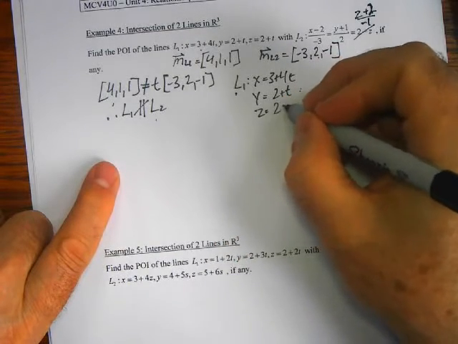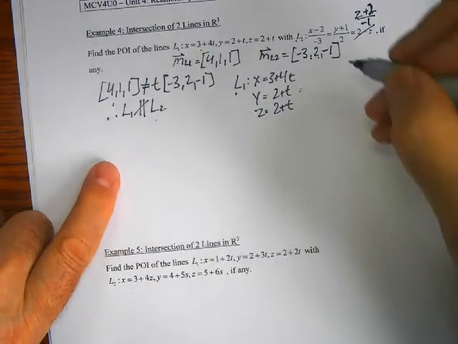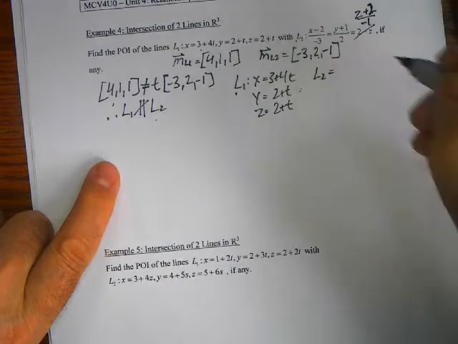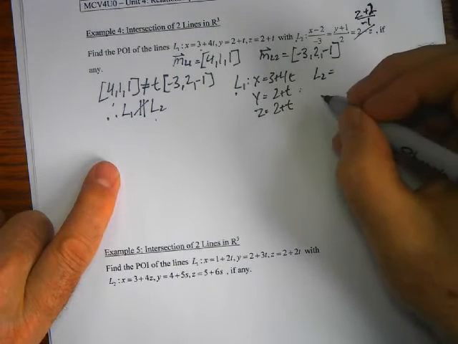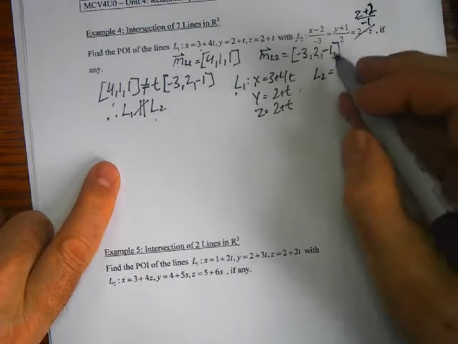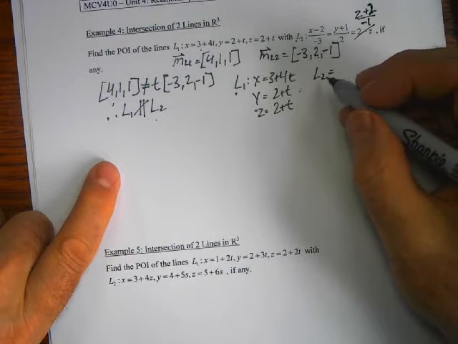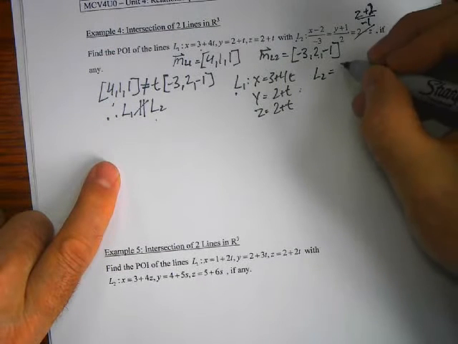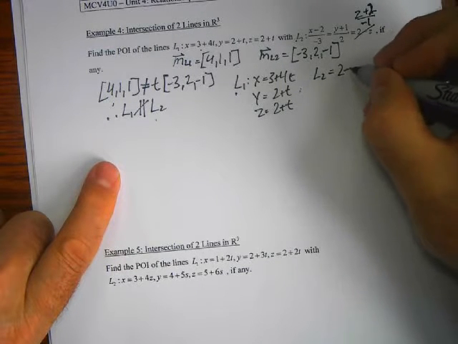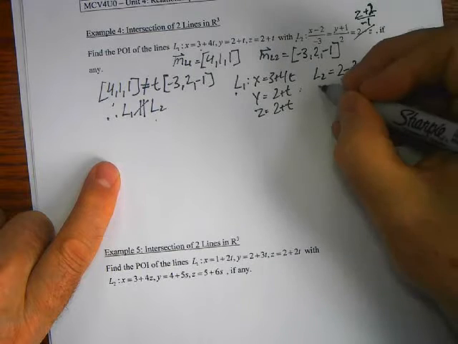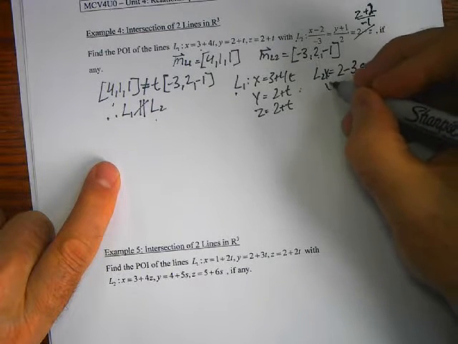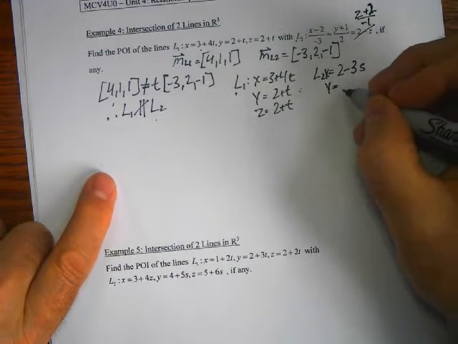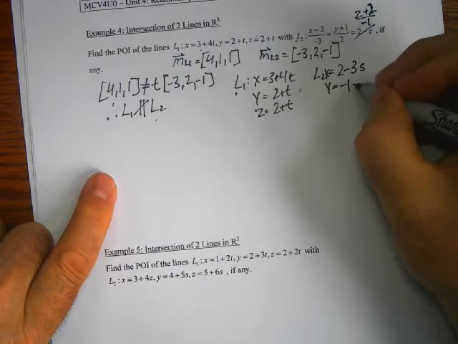For L2, this is where you'd have to convert them back to parametric equations: x equals 2 minus 3s, y equals negative 1 plus 2s, and z is equal to 2 minus s.